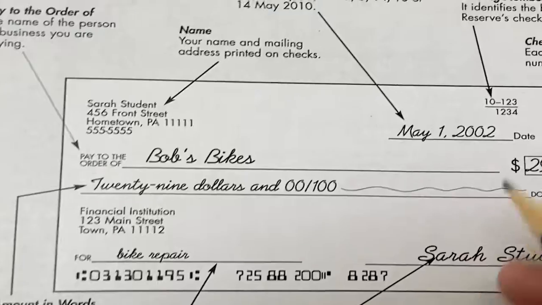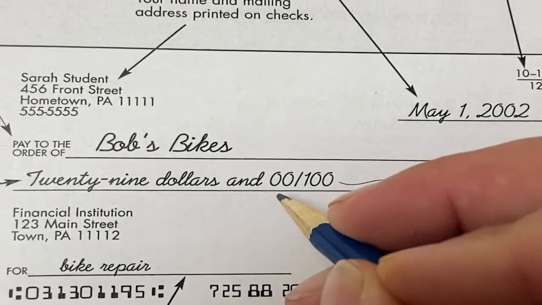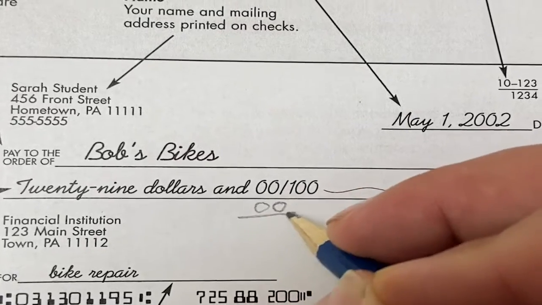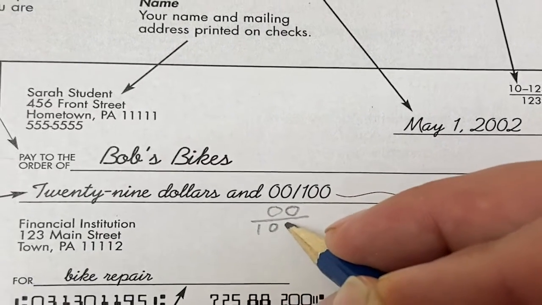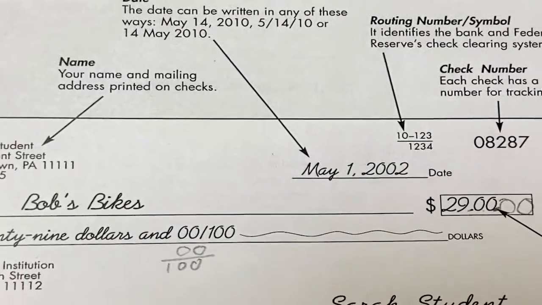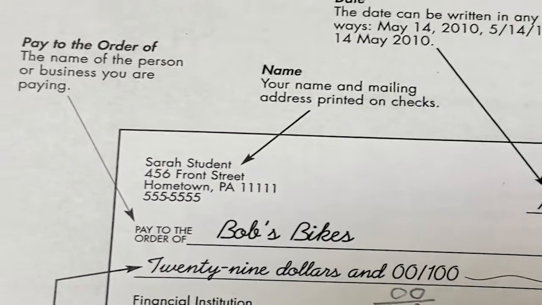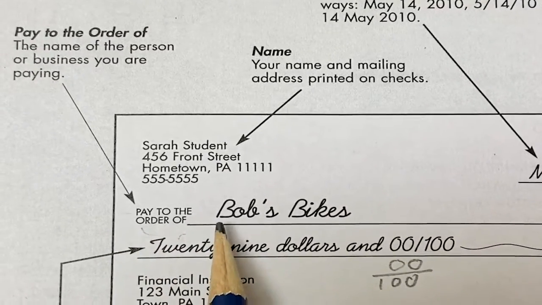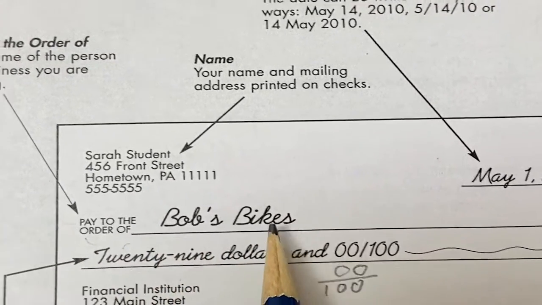Now you can put 00/100 over top like that, and that is just to count the number of cents. So if you wanted to have 33 cents, you would just put 33 over 100. Paid to the order of is whoever you are writing this check to. It can be to an individual, it can be to a business.